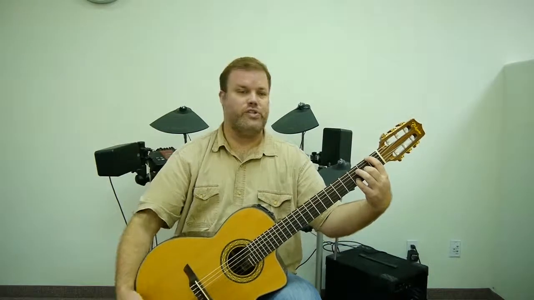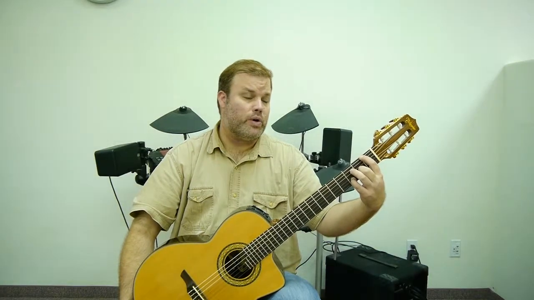Sometimes you'll see people do this. This is just a D minor chord with the F from this string moved up to here. So there's another F. Anyhow, that's my little challenge for you. Another way to really increase your awareness of your fretboard.